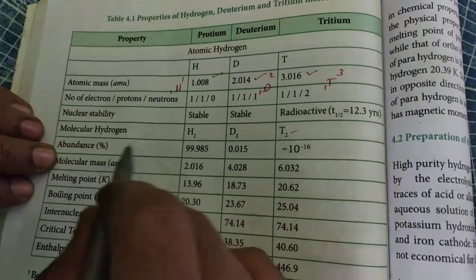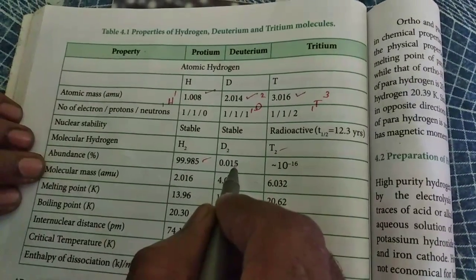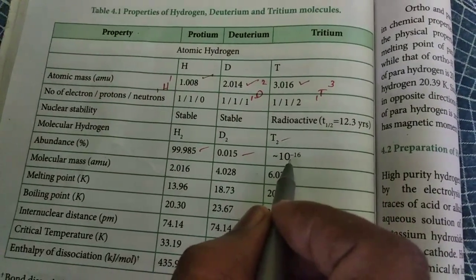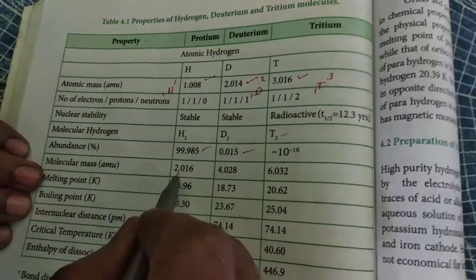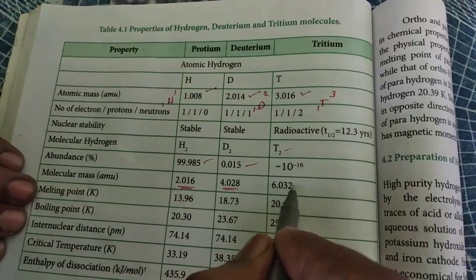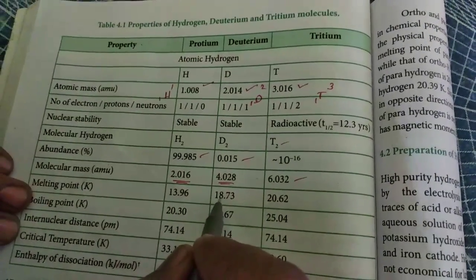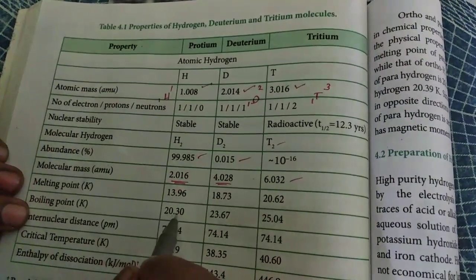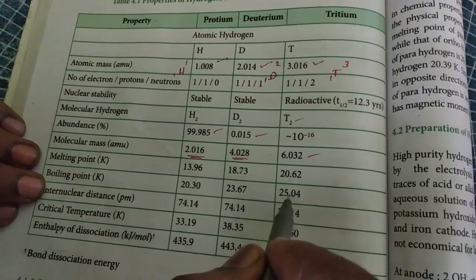The percentage abundance is 99.985 in protium and 0.015 in deuterium. Tritium is a radioactive isotope, so it occurs only in traces, approximately 10 power minus 16. The molecular mass in atomic mass units is 2.016 in protium, 4.028 in deuterium and 6.032 in tritium. Melting point of protium is 13.96 Kelvin, deuterium 18.73 Kelvin and tritium 20.62 Kelvin. Boiling point of protium is 20.3 Kelvin, deuterium 23.67 Kelvin and tritium 25.04 Kelvin.